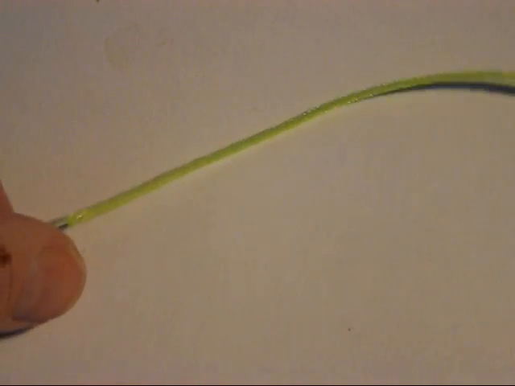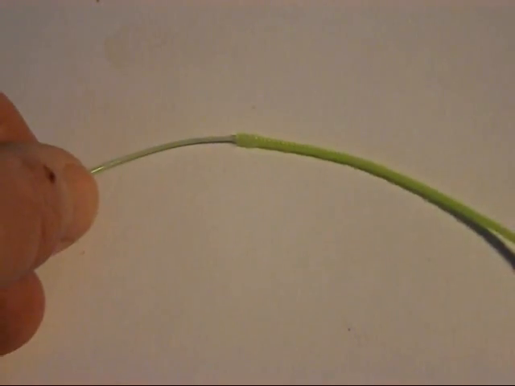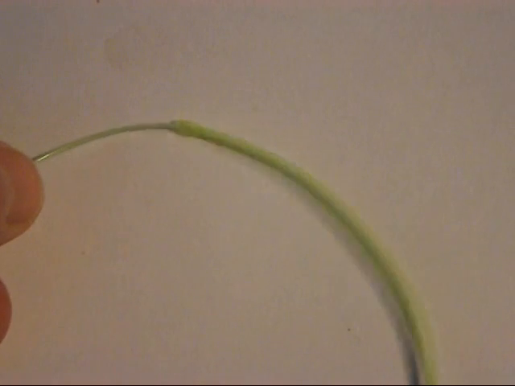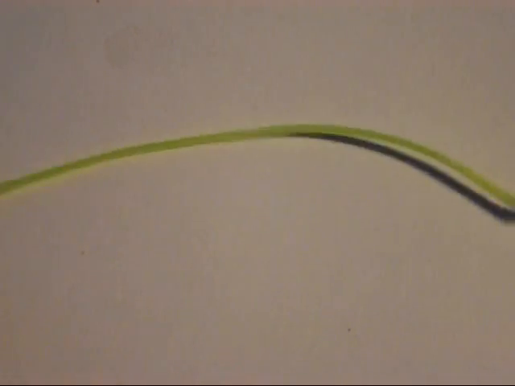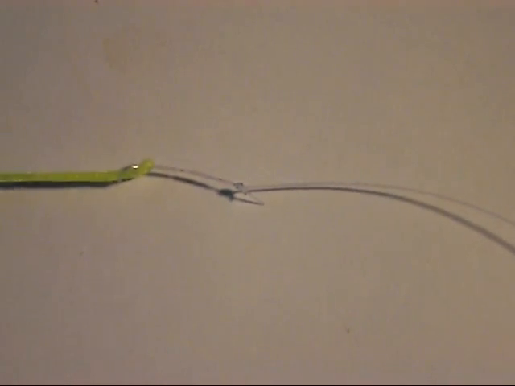Here is shown a braided loop connection and a loop in the leader. You can see that the portion of the fly line covered with the expandable mesh is quite a bit stiffer, and there's not a very good axial alignment between the braided loop and the loop in the leader.